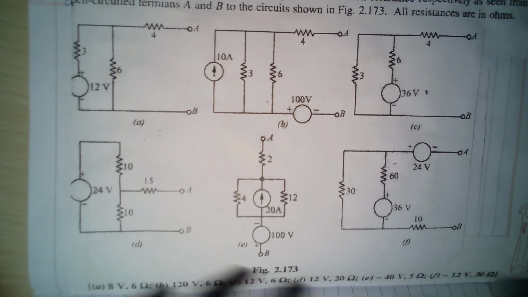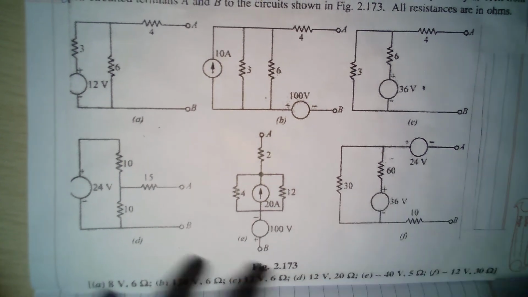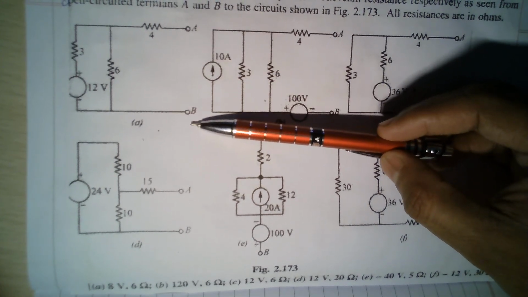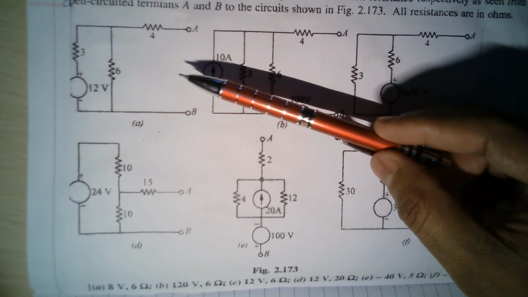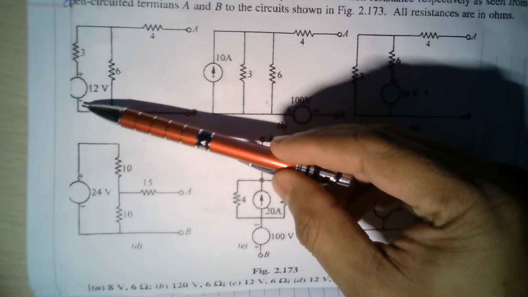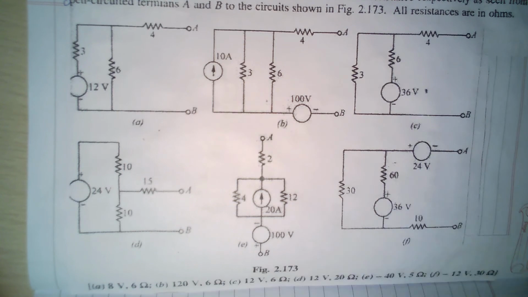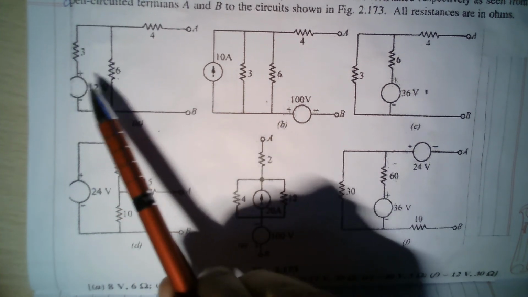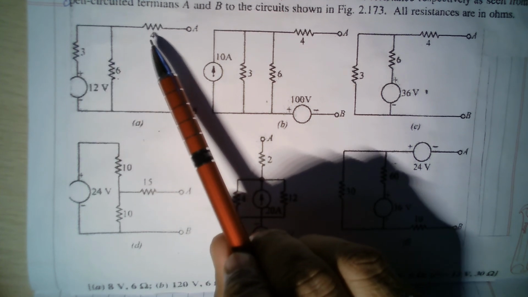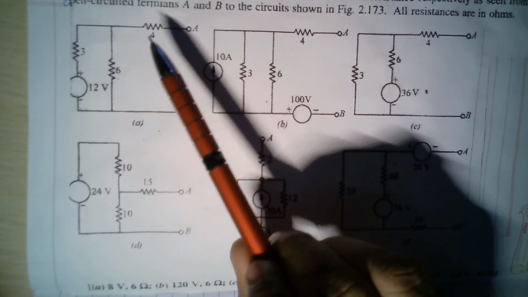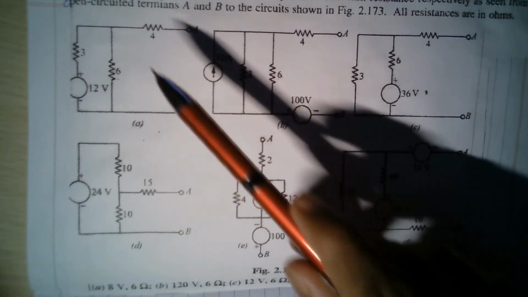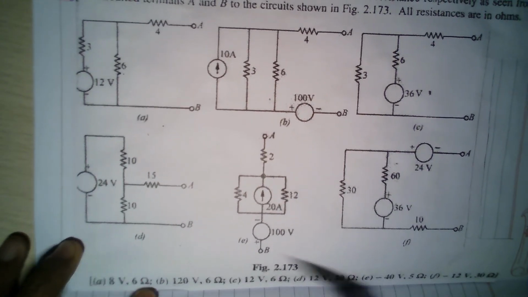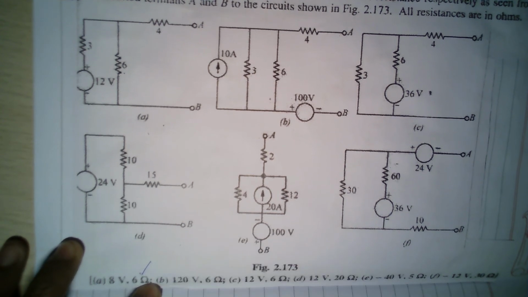Let's look at the first circuit. We have the AB terminals. How to find RTH? Short circuit the 12 volts, and 6 and 3 will be in parallel. 6 and 3 in parallel means 6 into 3 divided by 6 plus 3, so this is 2 ohms. 2 ohms is in series with 4, so that is the Thevenin's resistance: 4 plus 2, 6 ohms. So here we have 6 ohms in the answer, and we got this correct.